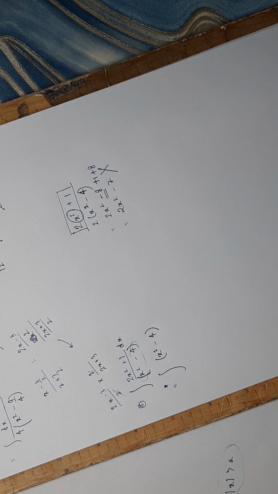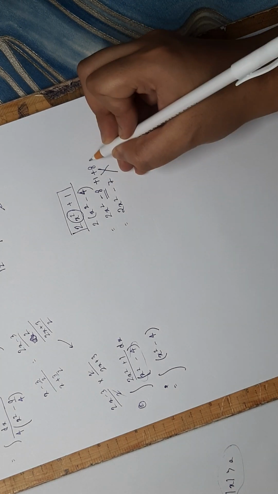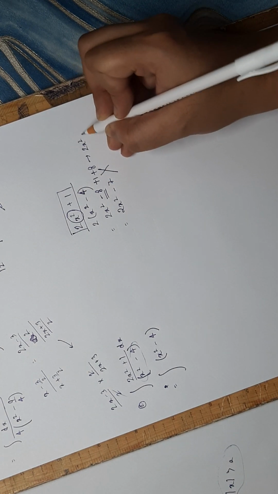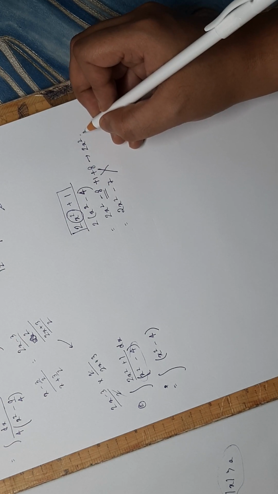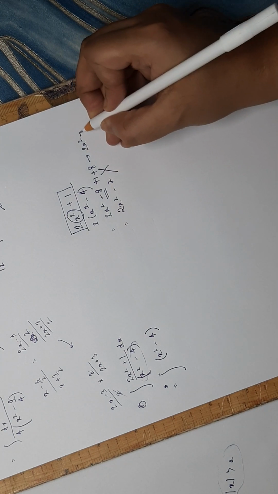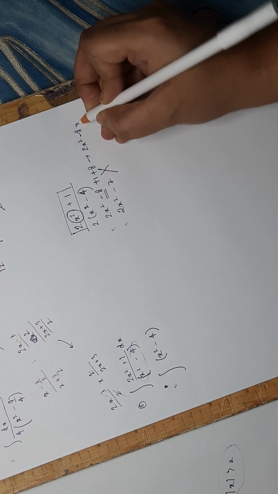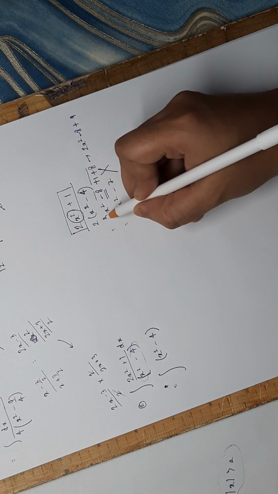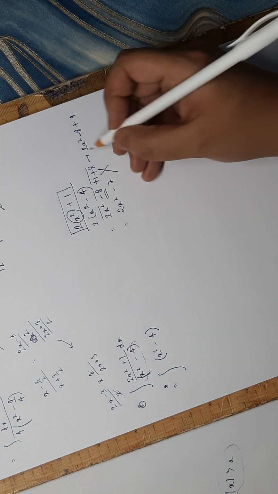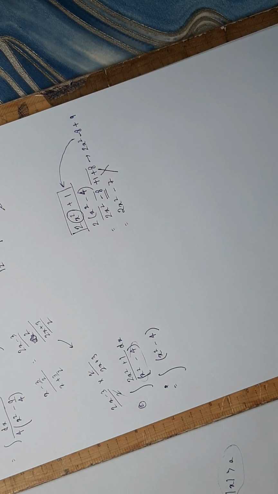So ultimately this will lead me to 2x square minus 8 plus 9. This is 9, this is minus 8, and this is 2x square. So ultimately I can come here, right? Which means my original expression is still the same even after respective manipulations. Is that clear to you?